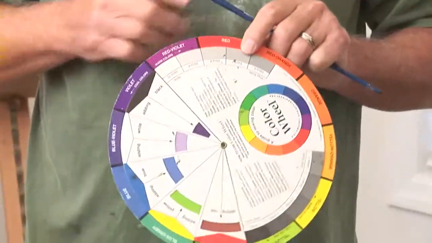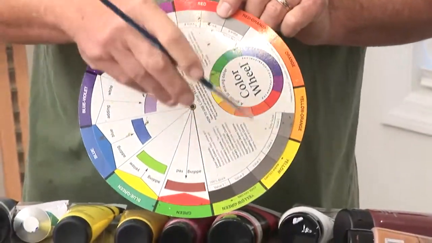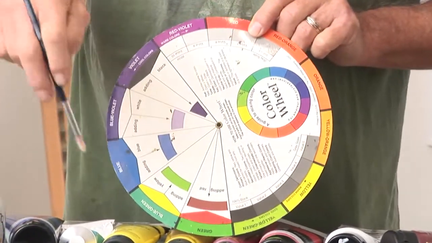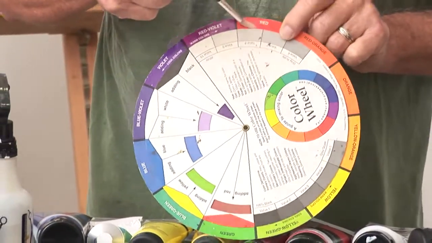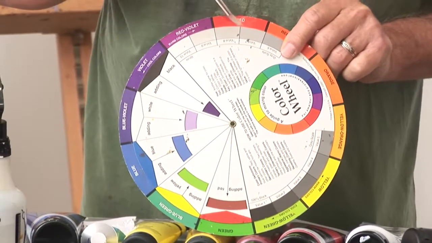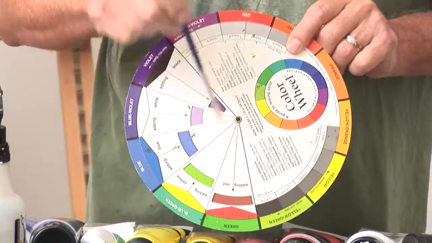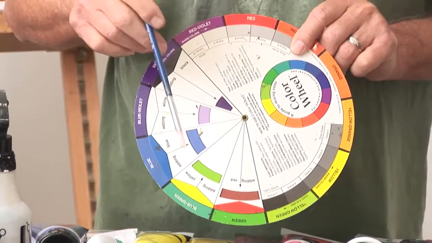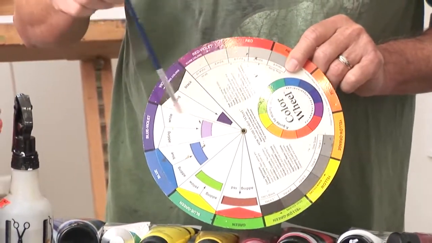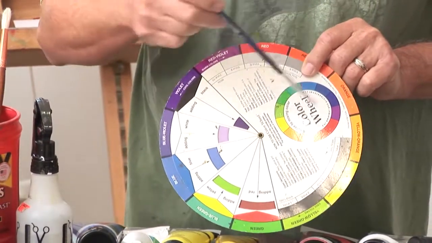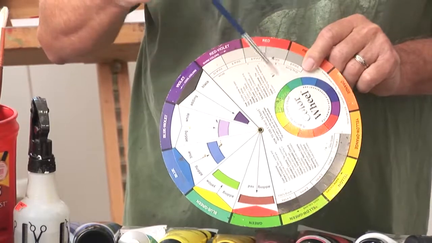On a 12-point color wheel, our three primary colors, the red, the yellow, and the blue. Red, yellow, blue. Across directly from each of these, the complementary color of a red is a green. If we mix a tiny bit of green into a red, it will soften that color. The complement of blue is orange, a secondary color. So our primaries, the complements are the secondaries across.